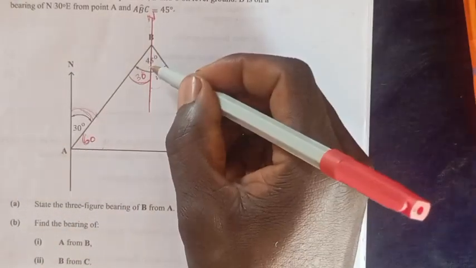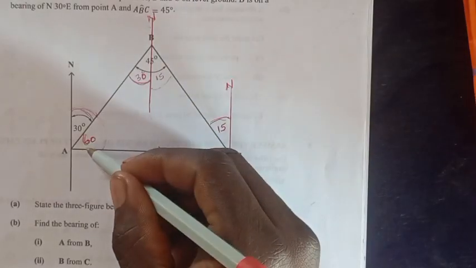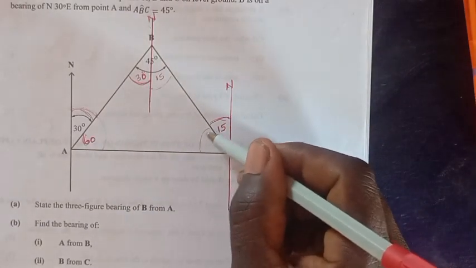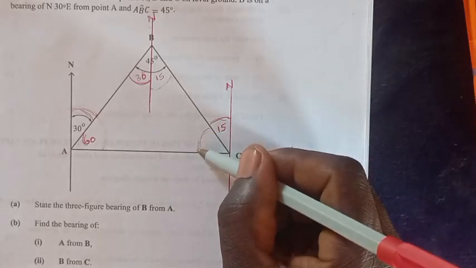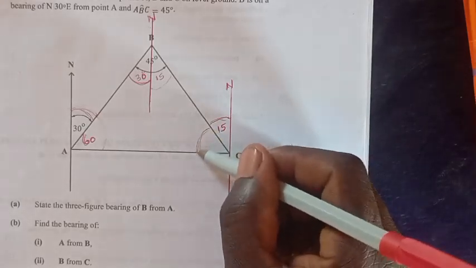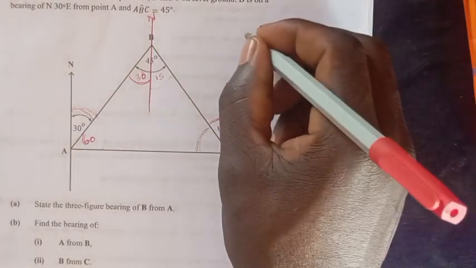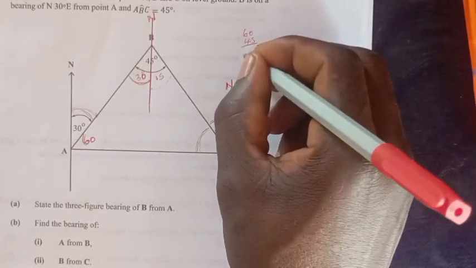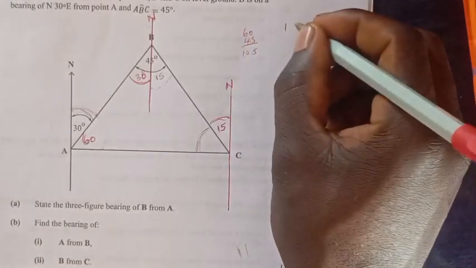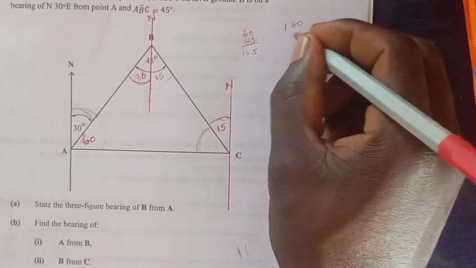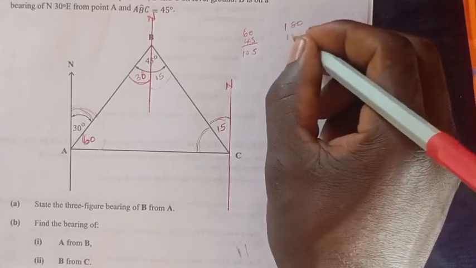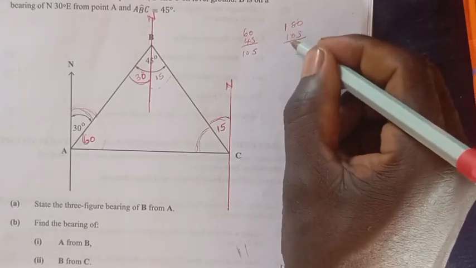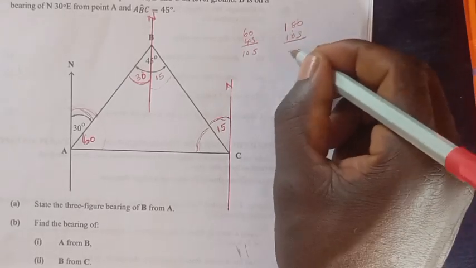So if this one is 45 and this one is 60, we can calculate this angle. We say 60 plus 45, which is 105, from 180.